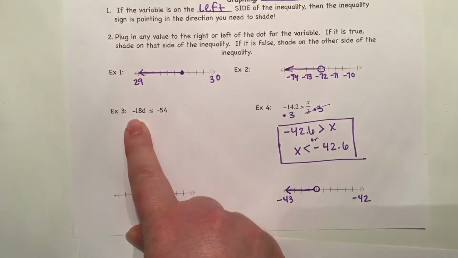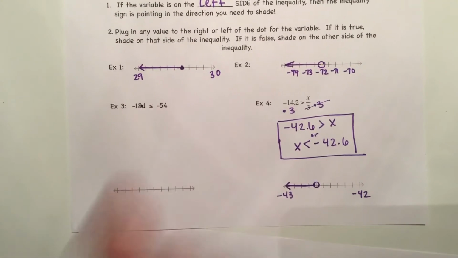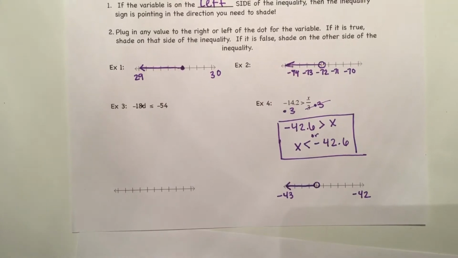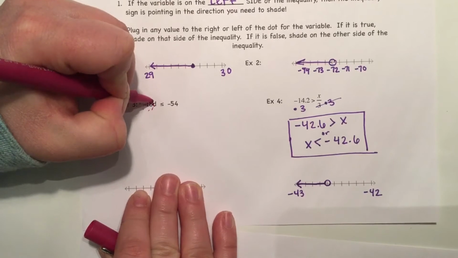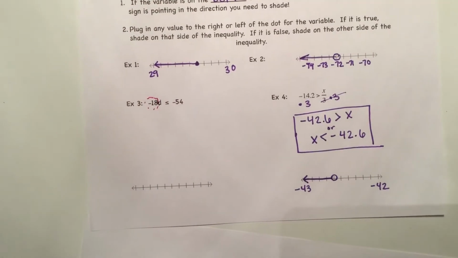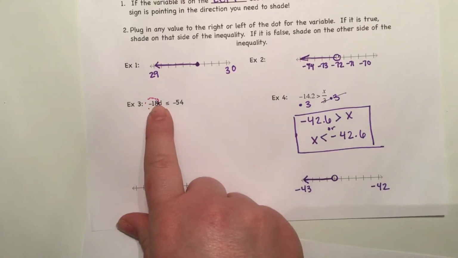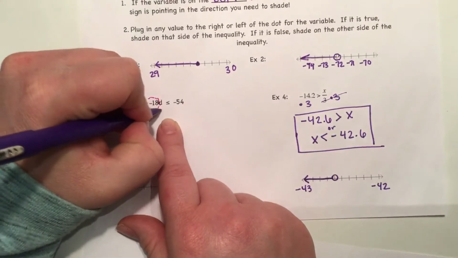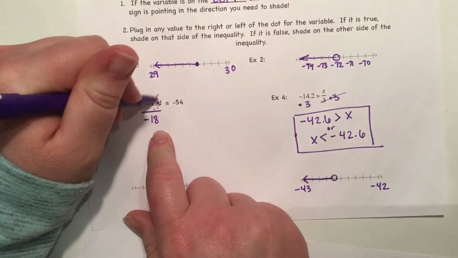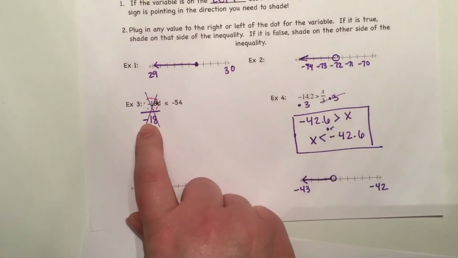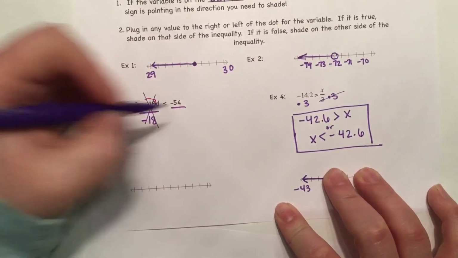So in this case, I've got negative 18 times d. There's a little multiplication sign in there. And remember that I'm trying to get rid of that negative 18 and that multiplication sign in there. In order to do that, I'm going to reverse my operation. So instead of multiplying by negative 18, I'm going to divide by negative 18. And this is going to cancel this out and get rid of negative 18. Whatever I do to one side, I have to do to the other.